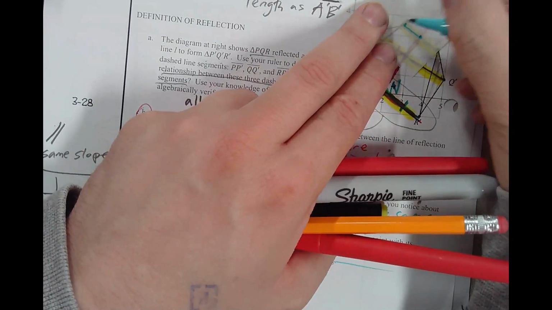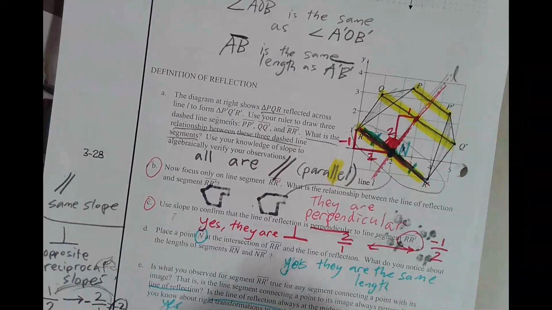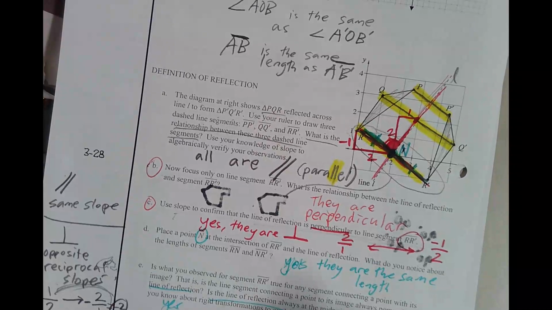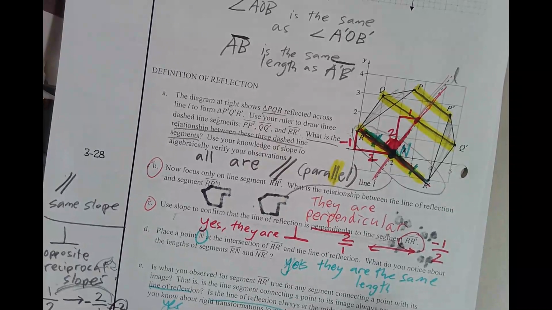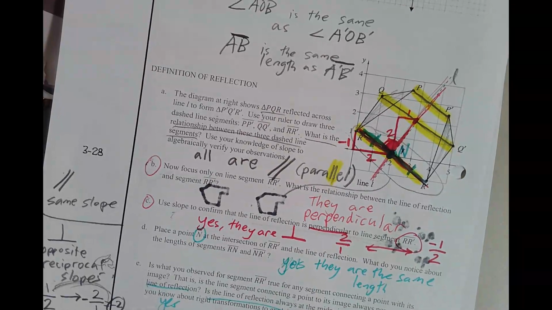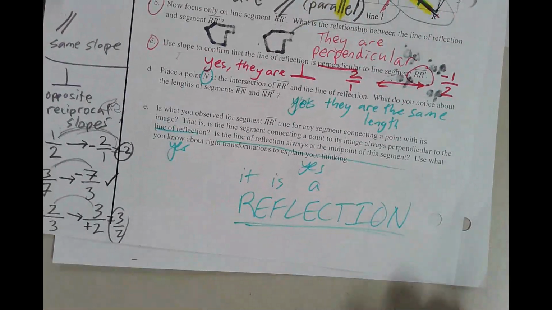Yeah, they're the same lengths. Why? Because it is a reflection. Every reflection keeps, if it's a really, really decent mirror, it's going to keep all of the distances the same.